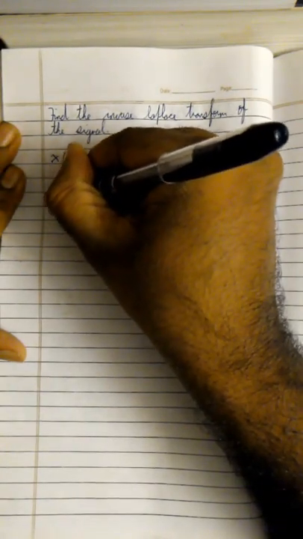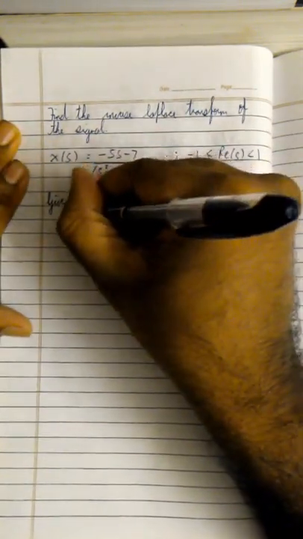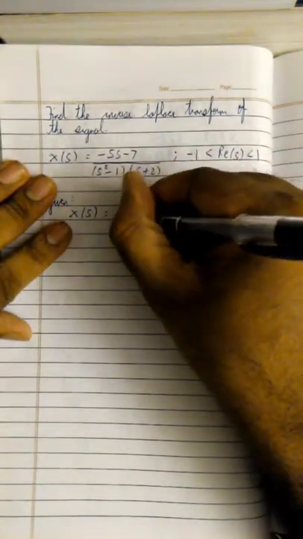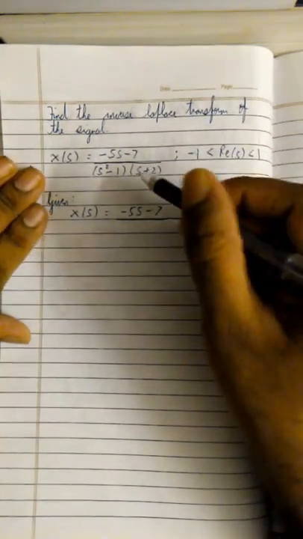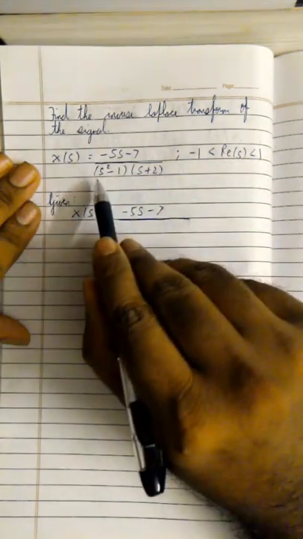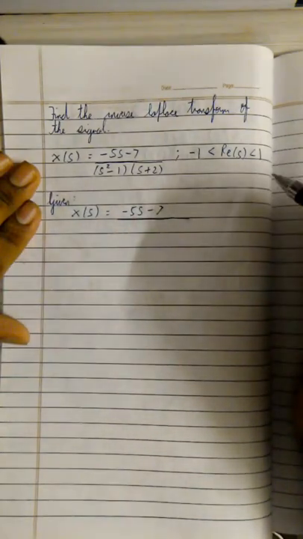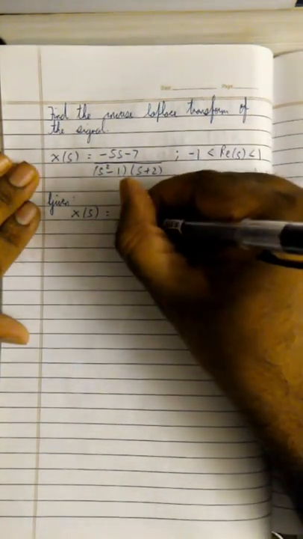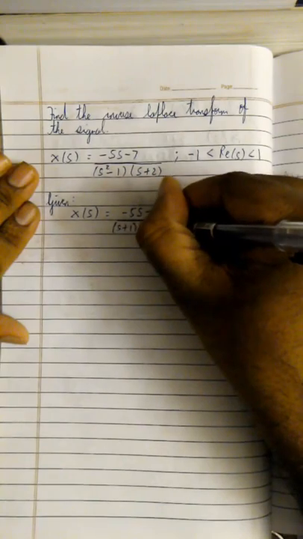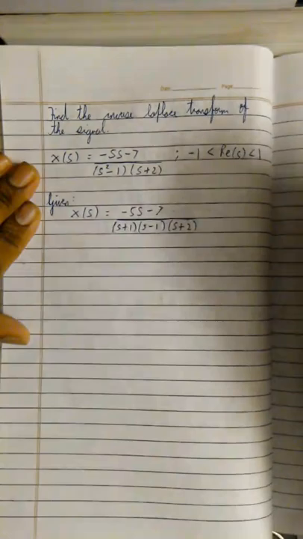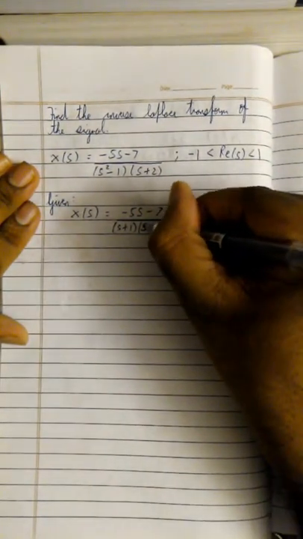So here I write, given X(s) is equal to (-5s - 7) by, see, if you can factorize the denominator, well and good. Try to factorize the denominator. Here we know what is a square minus b square, right? This is a square minus b square is (a plus b) into (a minus b). So this s square minus 1 I can write it as (s plus 1) into (s minus 1) into (s plus 2). Okay, so this question has three factors, right?